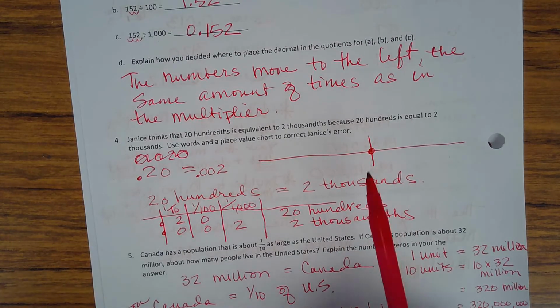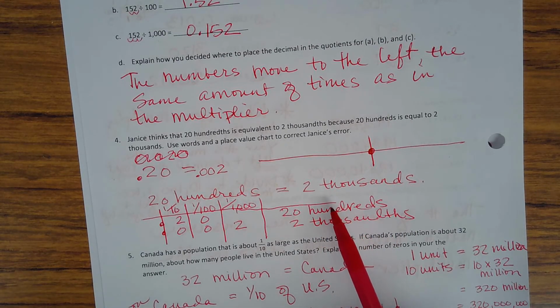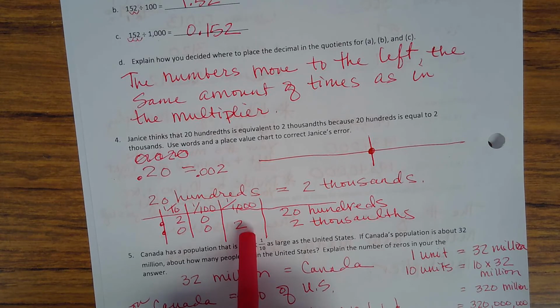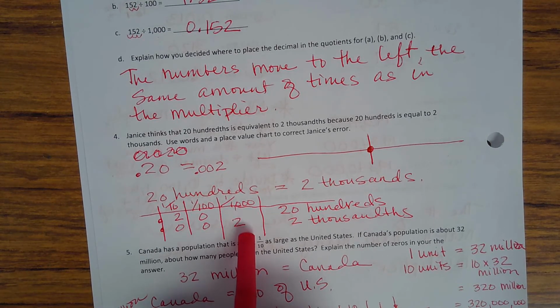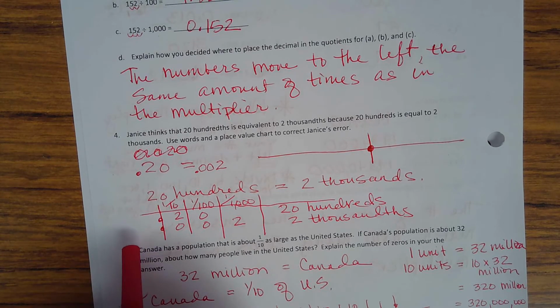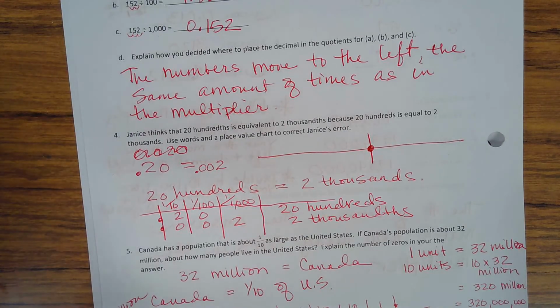All right. So this place value chart shows that 20 hundredths is equal to 2 thousandths because they have the same value of 2,000. But 20 hundredths is not the same as 2 thousandths because they don't have the same value. 20 hundredths, that would be on this side. So 20 hundredths, it'd be 2 hundredths, right? So if you had 2 groups of 100, it'd be 2 thousandths.